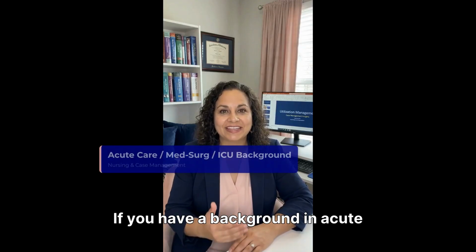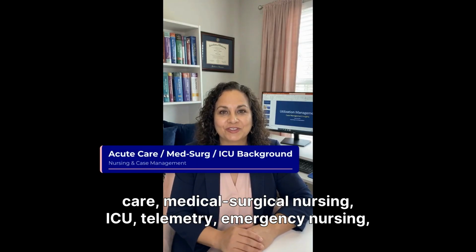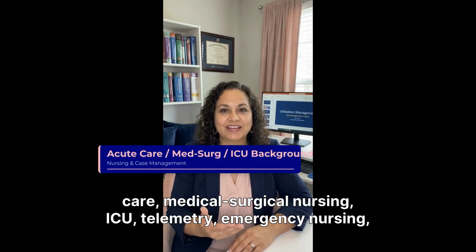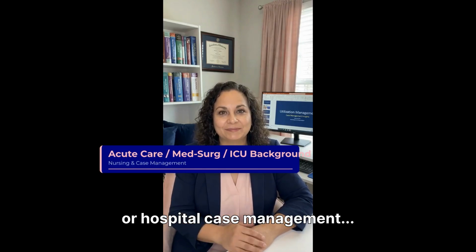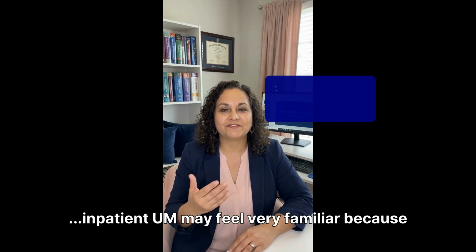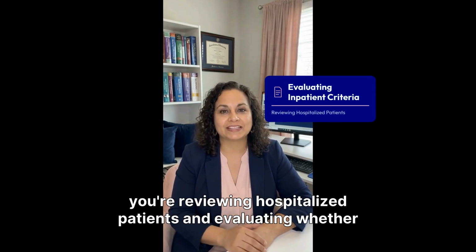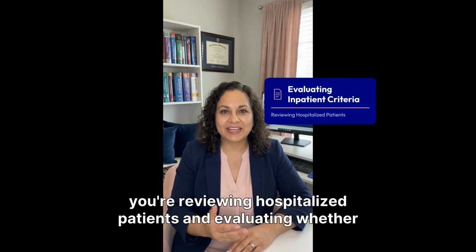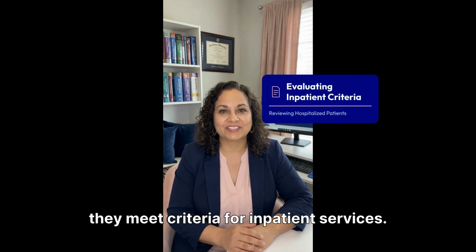If you have a background in acute care, medical surgical nursing, ICU, telemetry, emergency nursing, or hospital case management, inpatient UM may feel very familiar because you're reviewing hospitalized patients and evaluating whether they meet criteria for inpatient services.